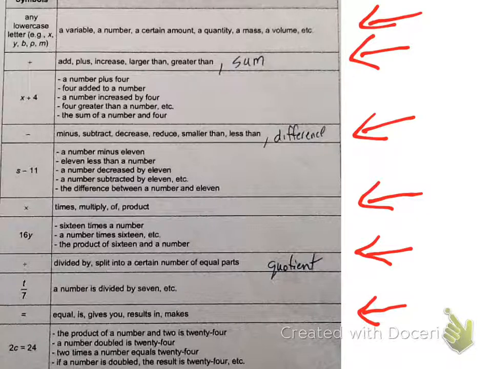Equal is, gives you, results, makes. You will also notice some examples in here for an expression. For example, x plus 4. You could write that as a number plus 4, added to a number, increased by 4, greater than a number, the sum of a number and 4. So what you are doing is using the words for the variables and the words for adding and combining them together to write in words your expression. So the expression for x plus 4, you can see, has many different answers.